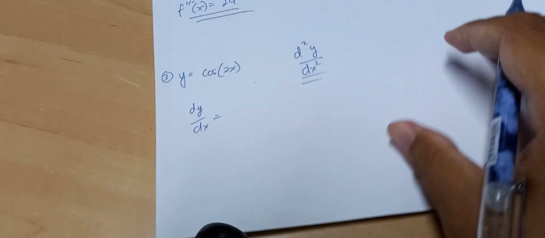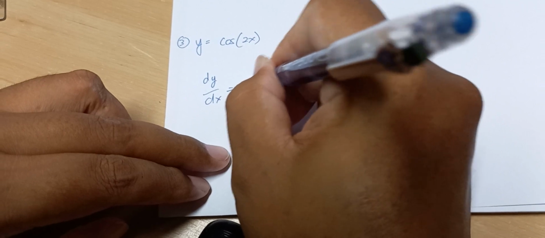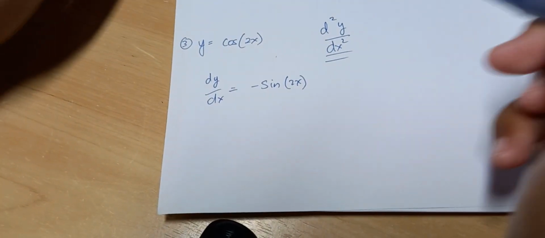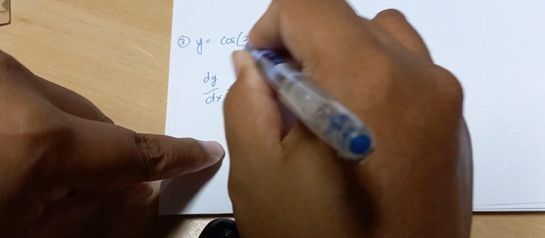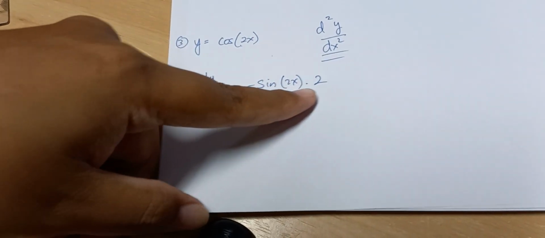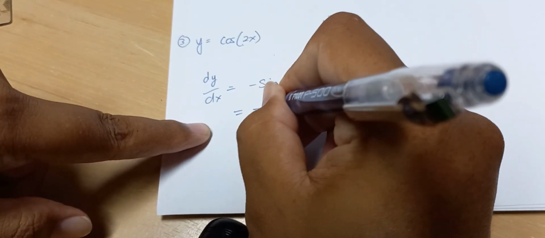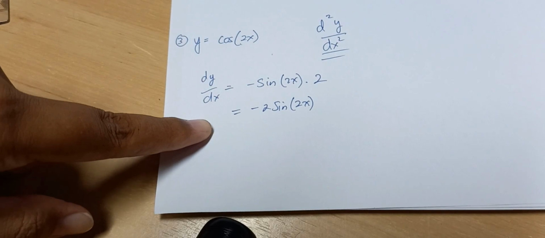If you derive cos, we get negative sine of 2x. But then we multiply by the derivative of whatever is inside the bracket, so we multiply by 2, the derivative of 2x. So we can make it neat: we get negative 2 sine of 2x.